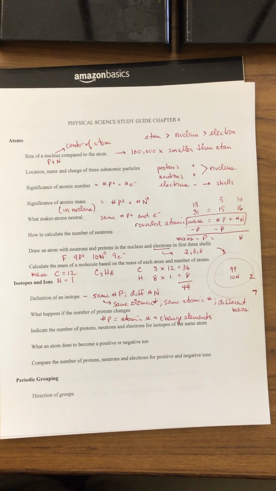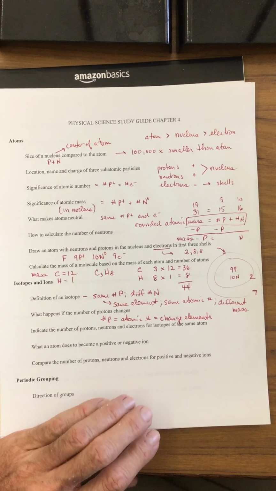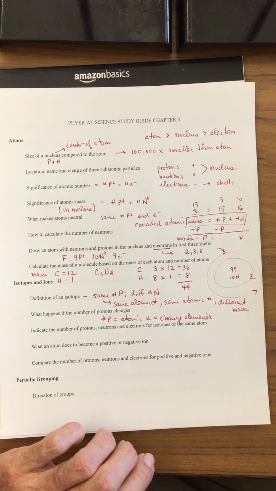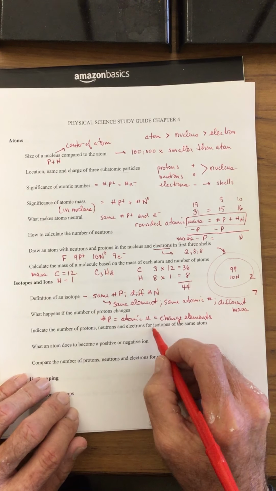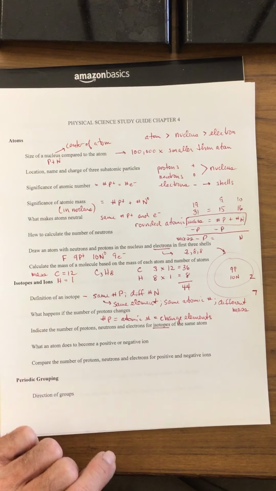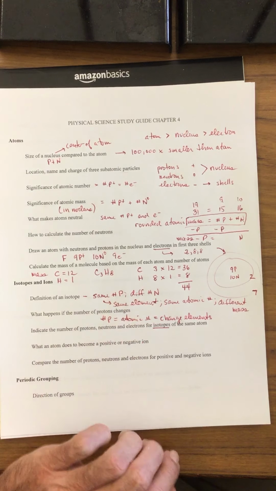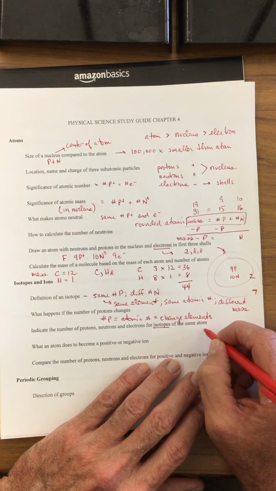Indicate the number of protons, neutrons, and electrons for isotopes of the same atom. So let's take a look at C12 versus C14. So we're looking at isotopes still. So protons, neutrons, electrons for isotopes. Again, isotopes have the same number of protons, different number of neutrons. We're going to take a look at what's called carbon-12.